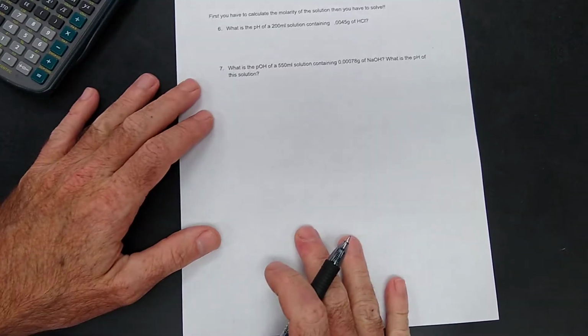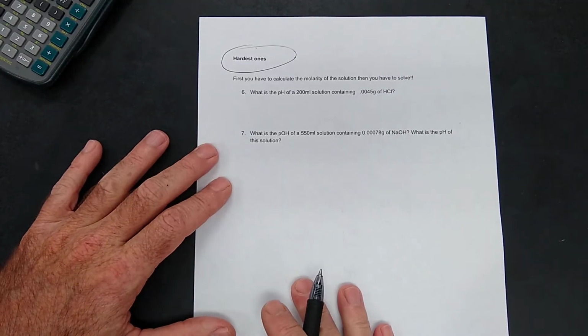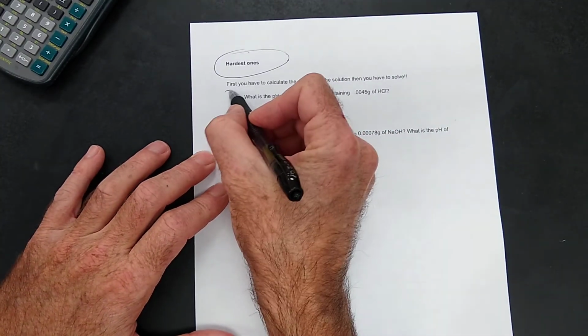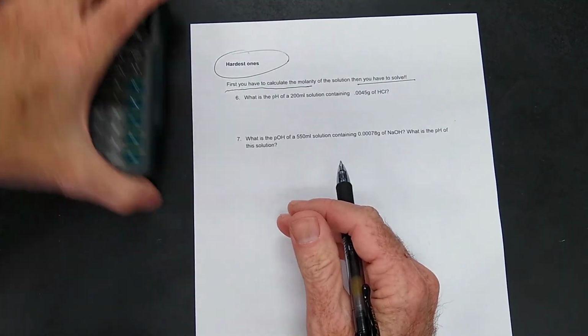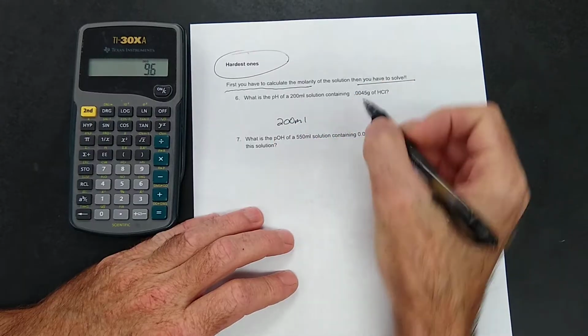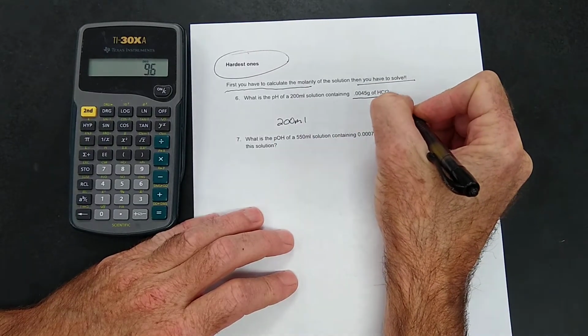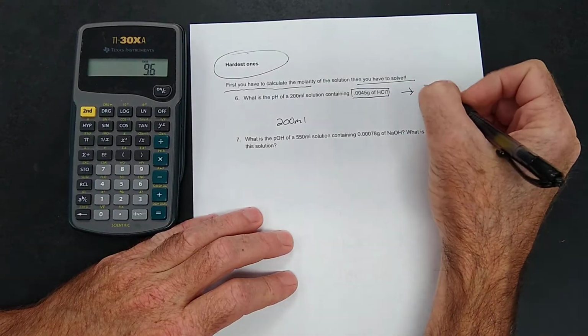Still flying through this. These are the hardest ones, okay? First, you have to calculate the molarity, and then you have to solve it. So we're going to calculate the molarity. We have 200 milliliters of a solution, and it's got 0.0045 grams of hydrochloric acid. First, we have to figure out how many moles that is.